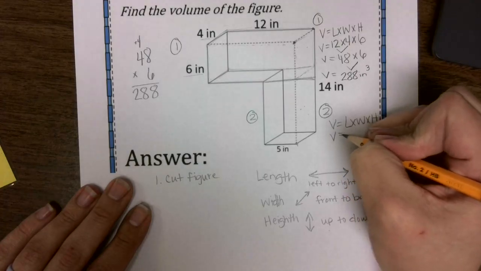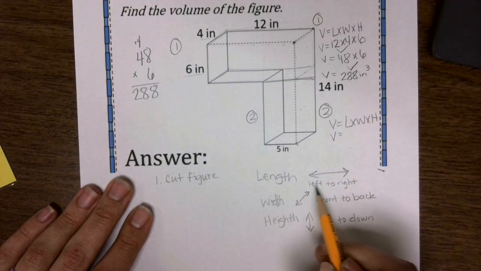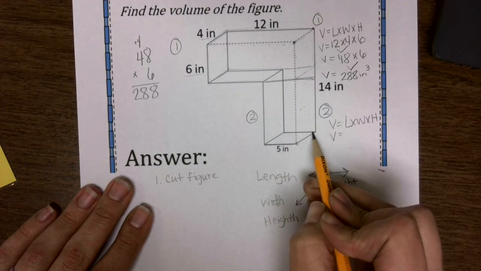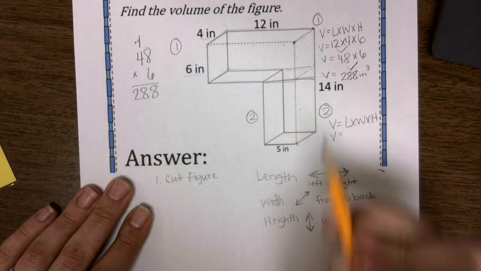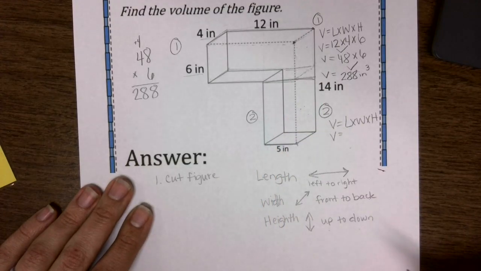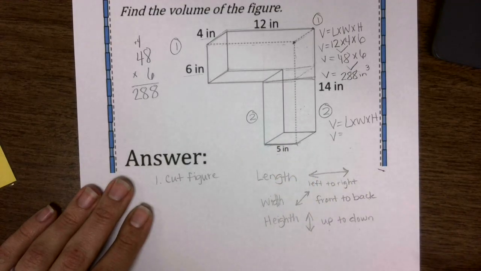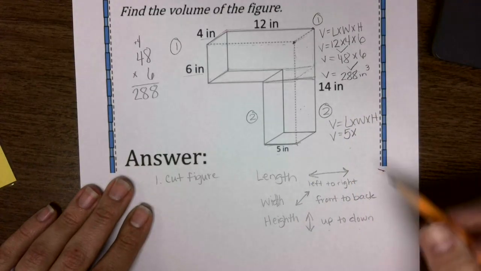So again, volume equals. Now I'm looking for the length. That tells me a side-to-side length, okay? So here's side to side, back here is side to side. This would be side to side. Back there would be side to side. Which one of those has a length by it? Well, this one. Side to side, 5. Left to right side, there's 5. Okay, times. Now our width.